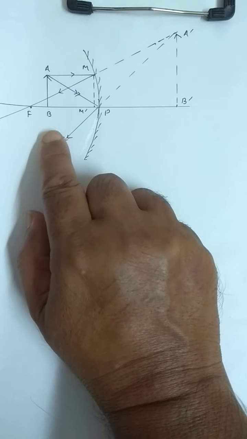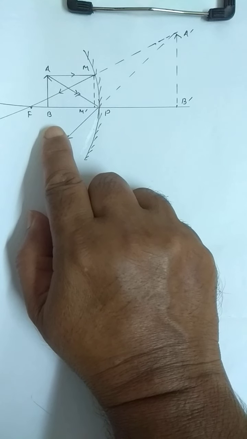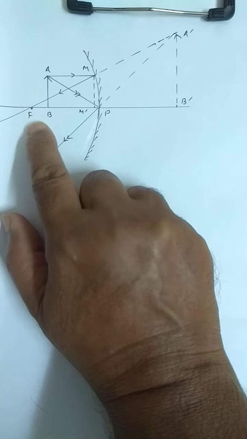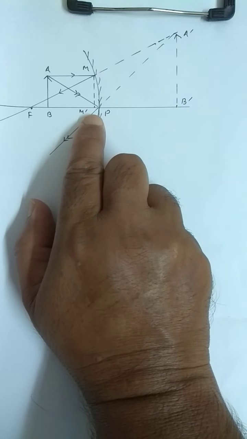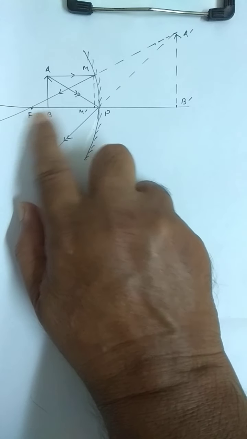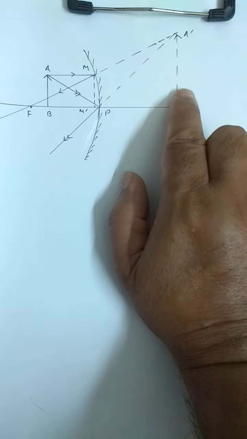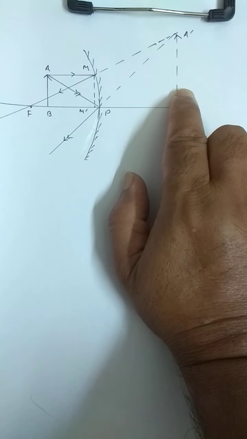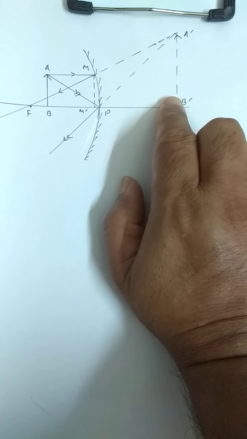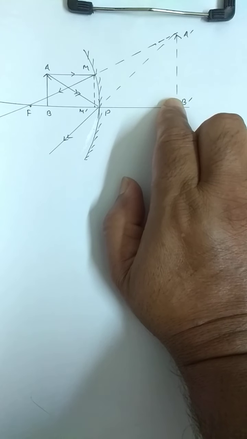We know that in order to get virtual image by concave mirror, the object should be within the focus of the concave mirror. We already learned it in class 10. When object is in between focus and pole, the image formed by concave mirror is magnified and virtual. If the image is virtual, that image is always behind the mirror, concave mirror.